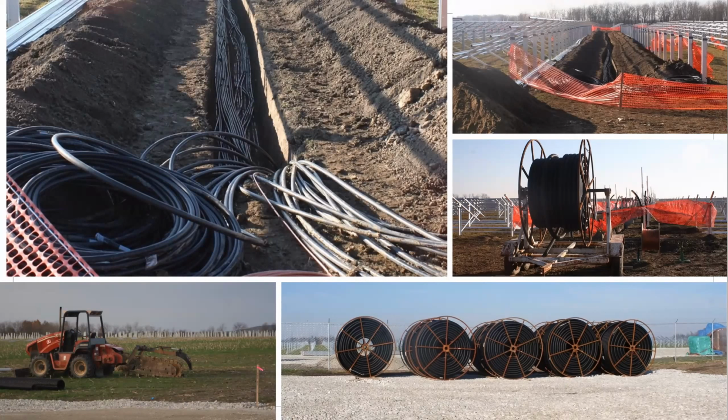Here you can see some of the trenching that's taking place. So a lot of conduit, a lot of trenching. Here in Ohio, a big thing to consider is our subsurface infrastructure and assets. Ohio ranks #1 in terms of drainage infrastructure as a percent of cropland. Over 7 million acres of tiled field here. So that's a big deal.